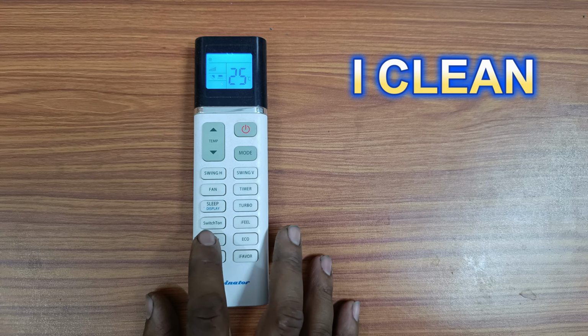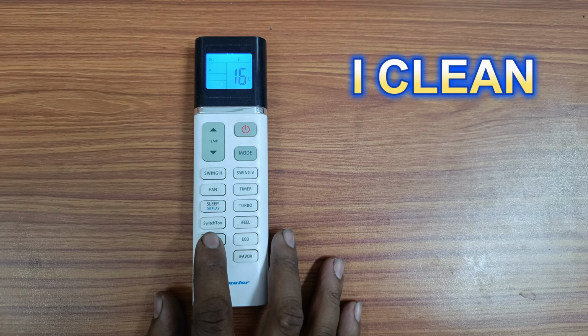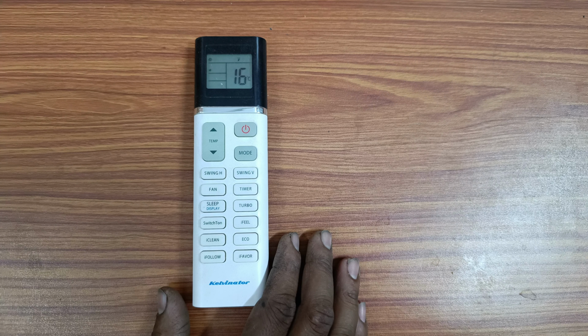The next button is iClean. The iClean function in Kelvinator AC is an automatic cleaning feature which helps in removing dust particles and moisture from the evaporator coil. It is activated by pressing the iClean, Self-Clean button on the remote, and then the AC will automatically dry the water and clean the coil, thereby preventing odor and increasing the life of the AC.